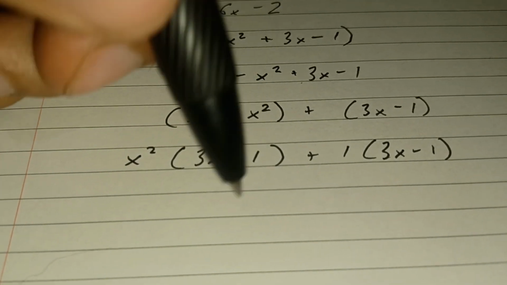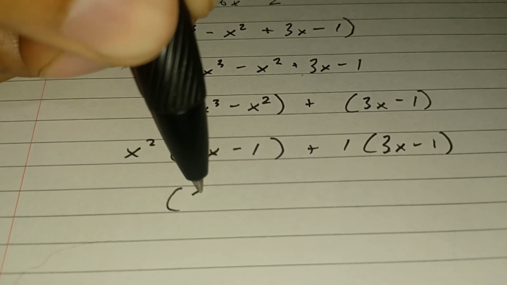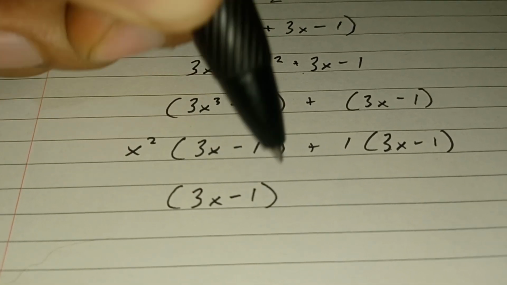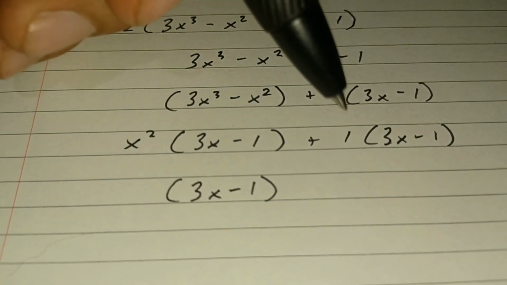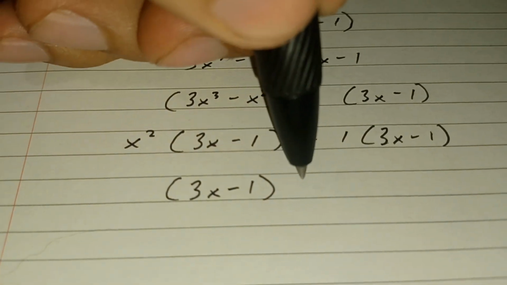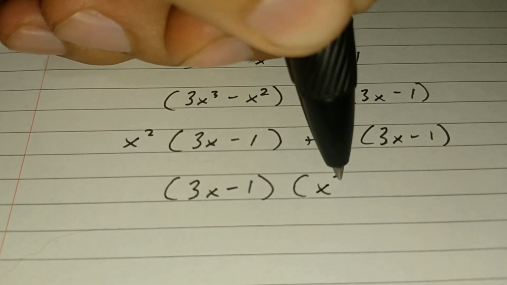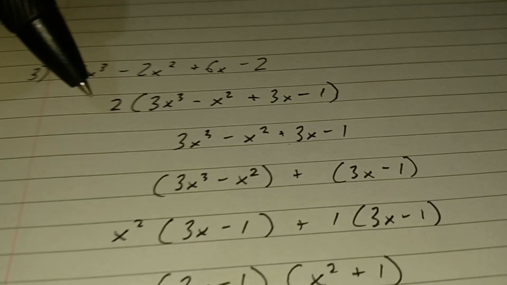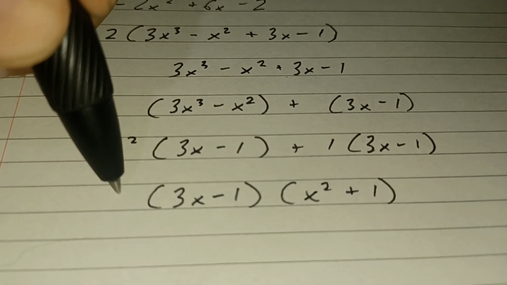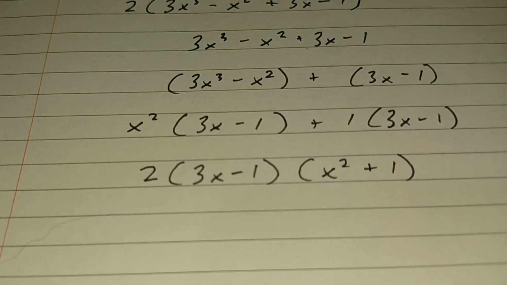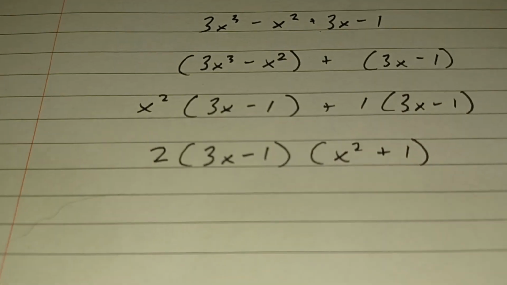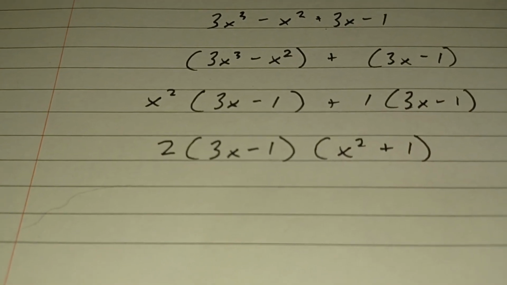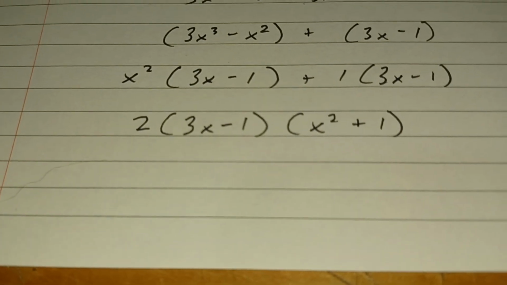So let's factor out the 3x minus 1, leaving x squared plus 1. And then we can go ahead and bring down our 2 right here. So 2 times 3x minus 1 times x squared plus 1.